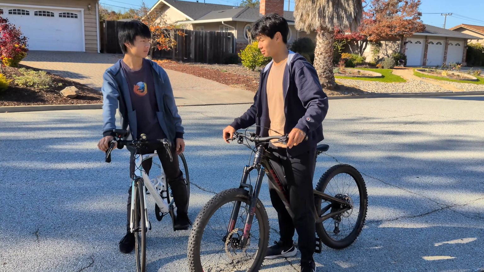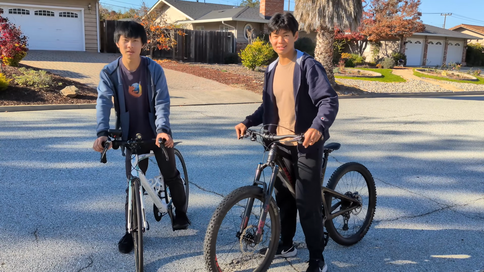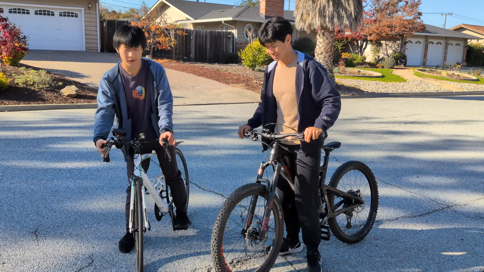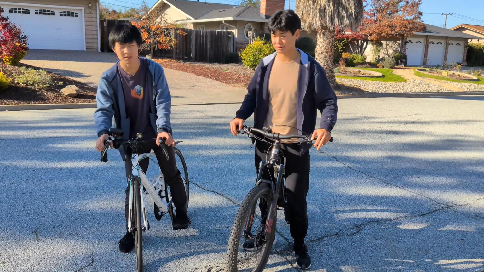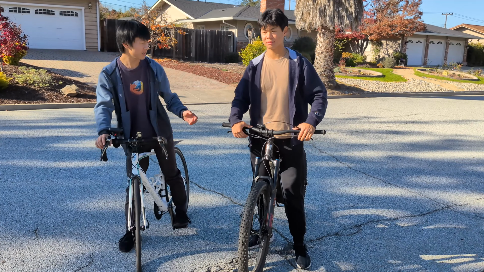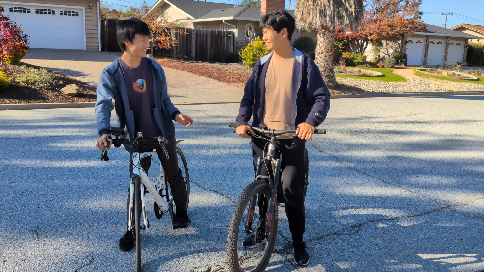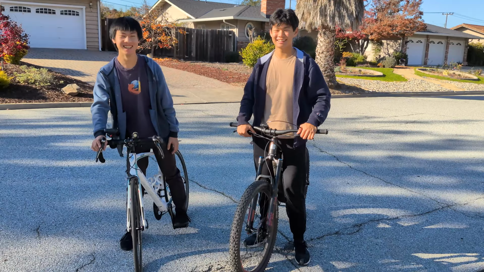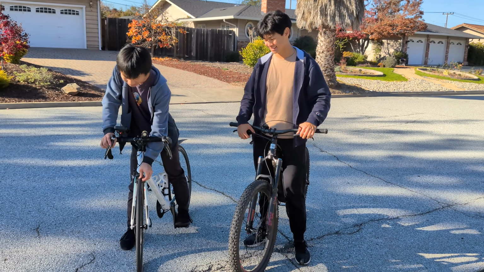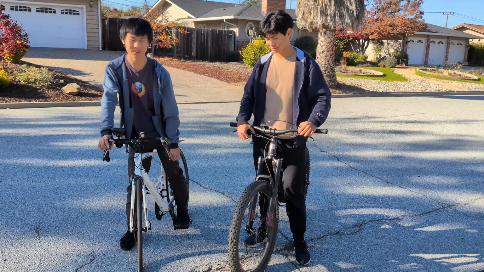Explain that. The force of friction is equal to the coefficient of friction times the normal force. And given how we're roughly the same mass, this bike experiences far less friction due to rolling resistance.